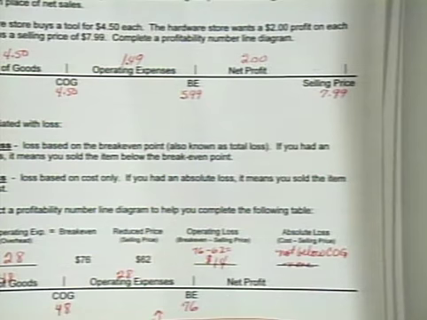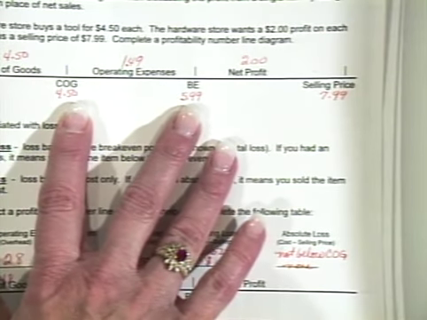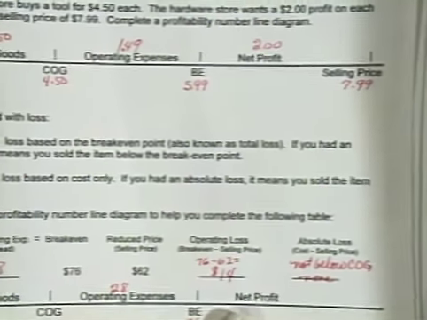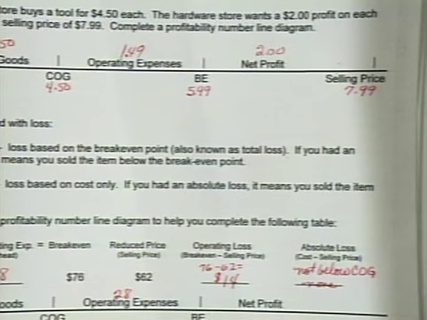If I know that I'm selling it for $7.99 and I'm making $2 on it, do you see that it's a subtraction? And I'm coming back to say my break even then must be $5.99. And if I want to know how much operating expense I allowed for that particular tool then, I would subtract the break even from the cost of goods and end up with $1.49.